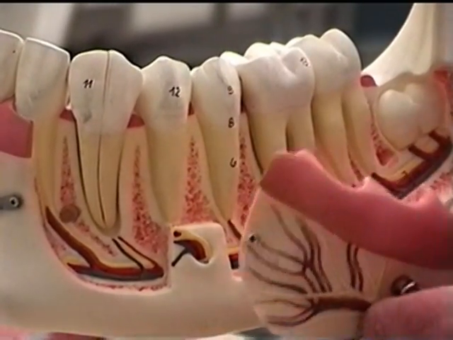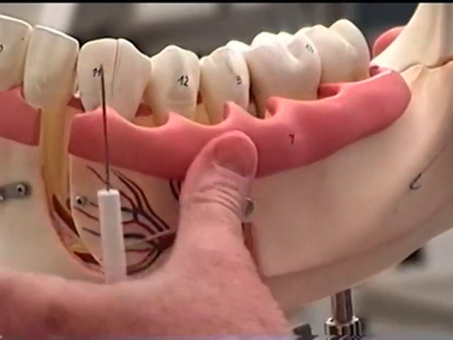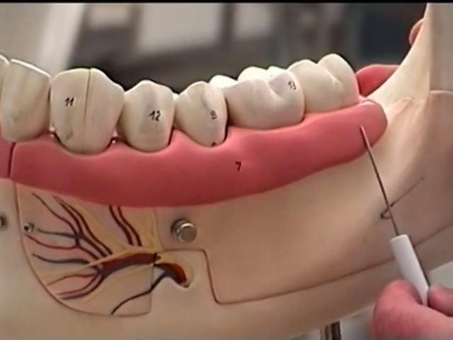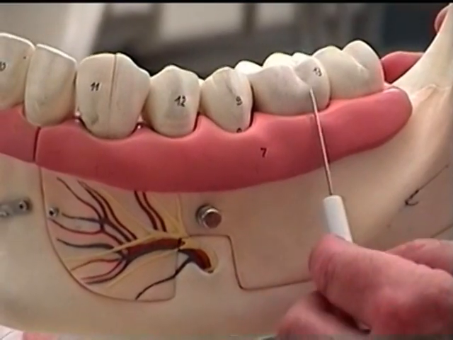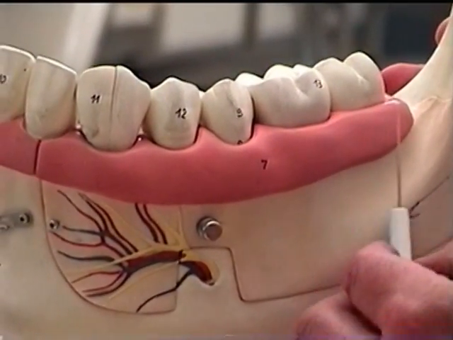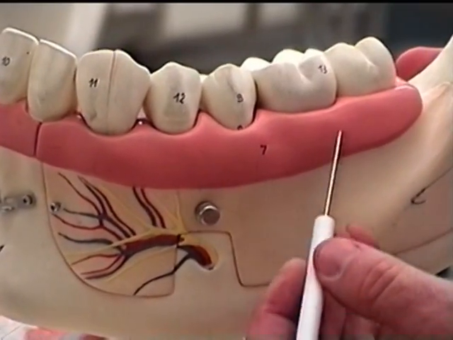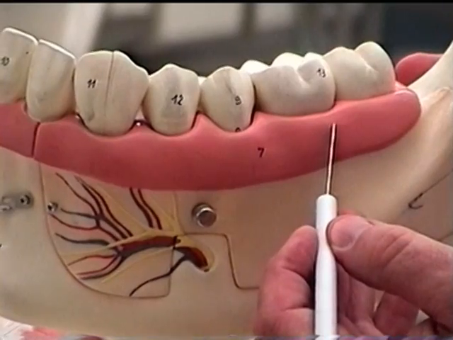And those create ridges that we can actually feel on ourselves. So when we put the jaw back together here, what we'll be able to see is that the thickened area of the lining near the tooth is called the gingiva, or your gum. And one of the things that happens with age is the gingiva decreases in height.